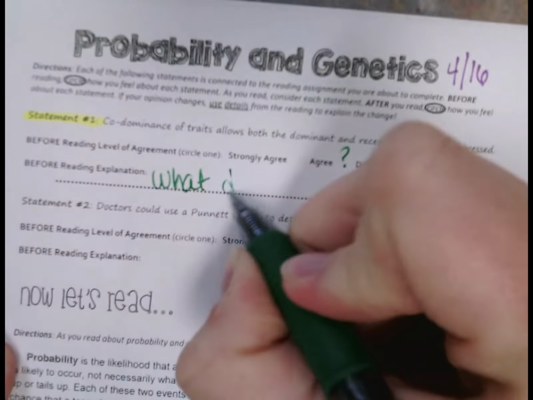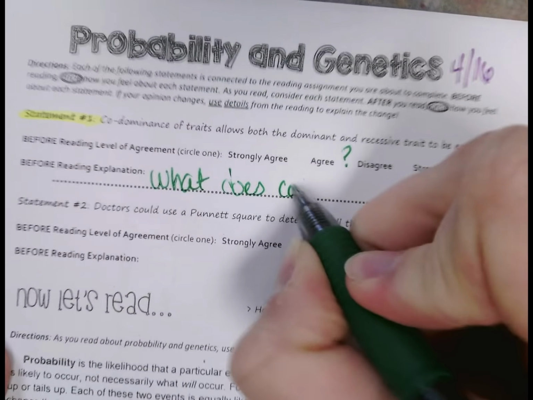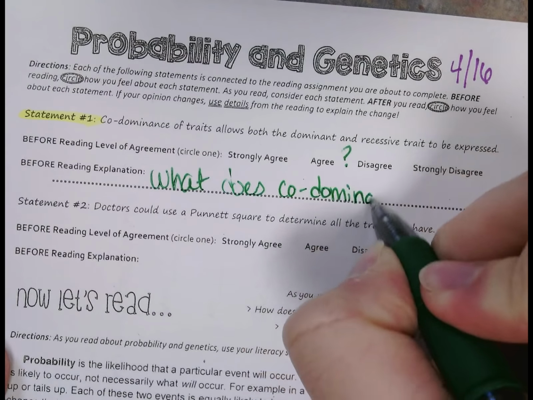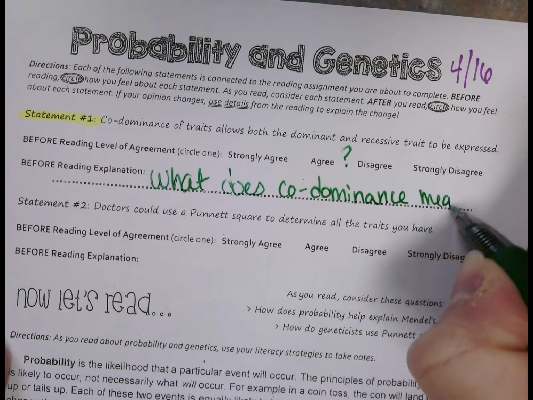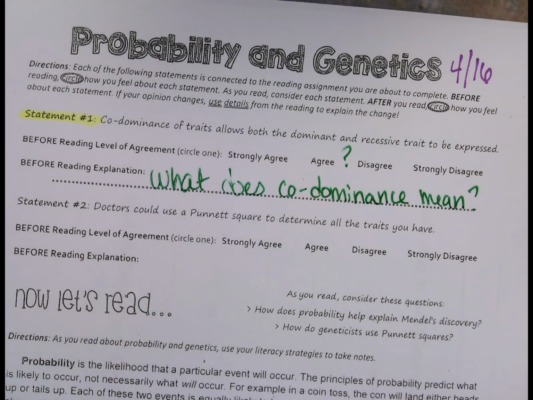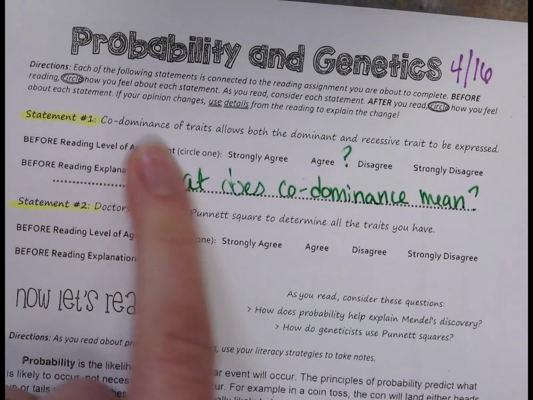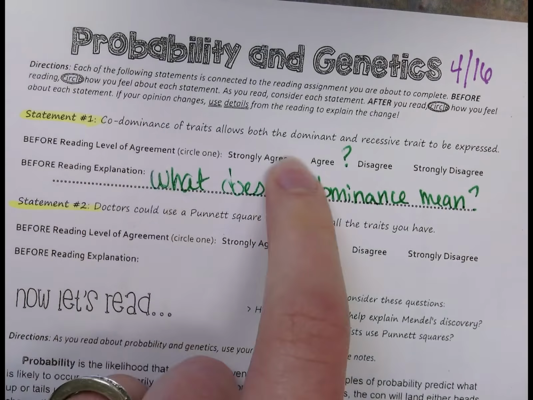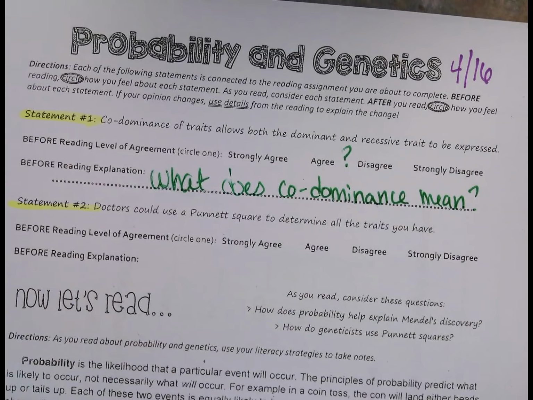So before reading the explanation, I don't really know. So what does codominance mean? Okay. Sometimes I'm like, I don't even know. I'm not too sure. But that's what I'll come back to. So I know that in my reading, or as I'm reading, I need to be thinking about codominance, dominant, recessive. I've got to come back for that one.